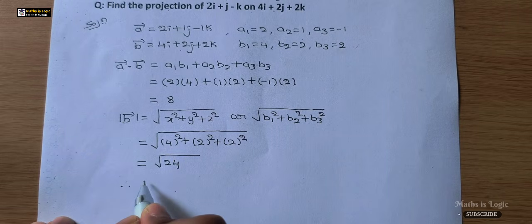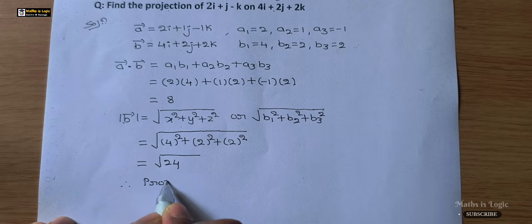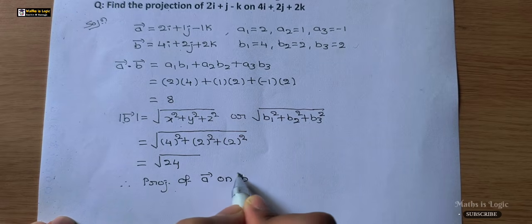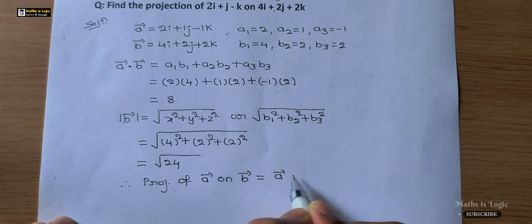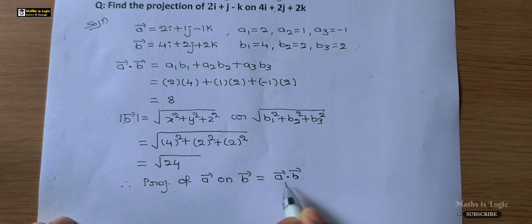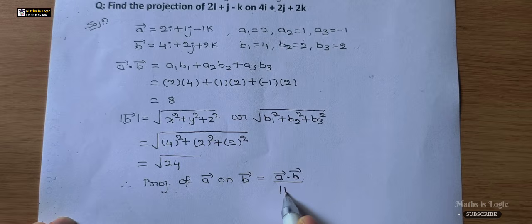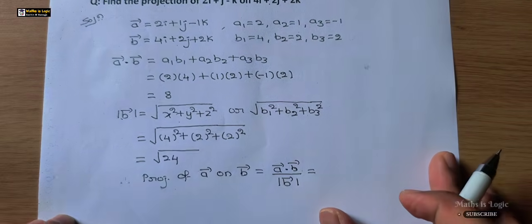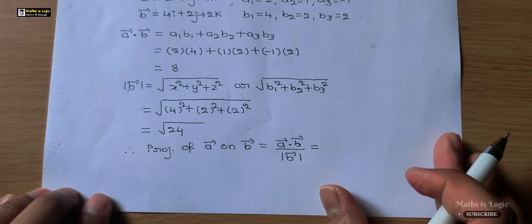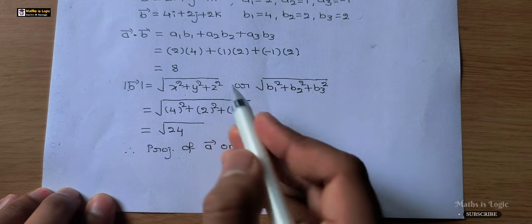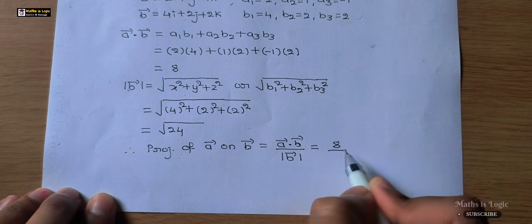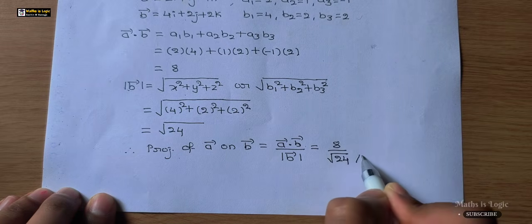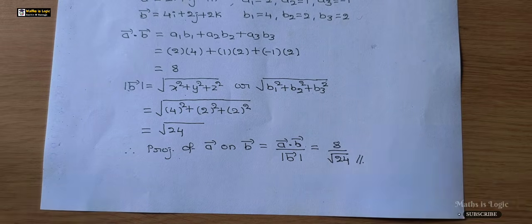Therefore, write the formula. Therefore, projection of A vector on B vector is equals to, formula is A vector dot B vector divided by magnitude of B. Substitute A vector dot B vector: 8 divided by magnitude of B, which is square root of 24. So this is the final answer.